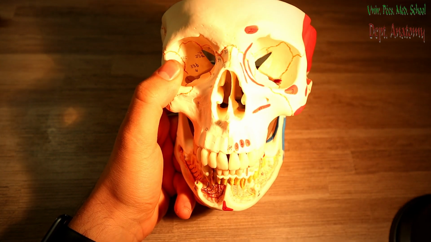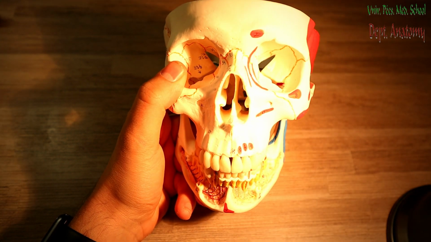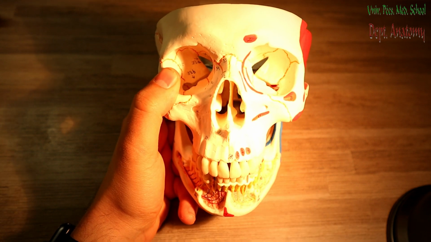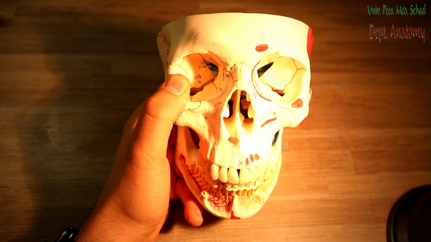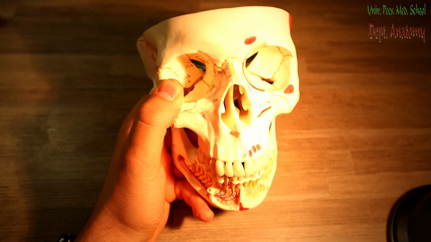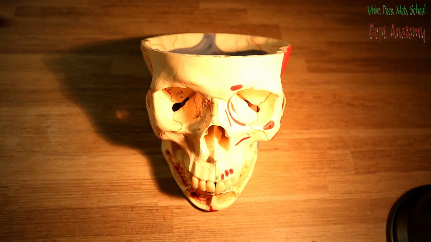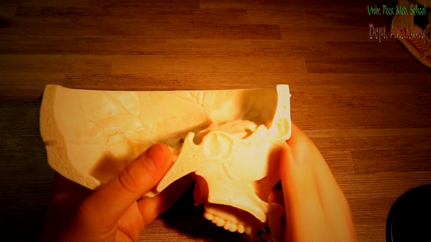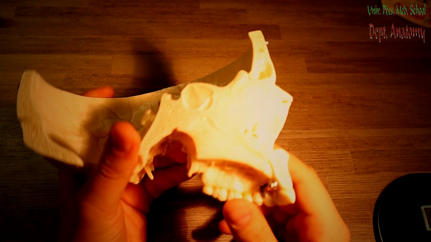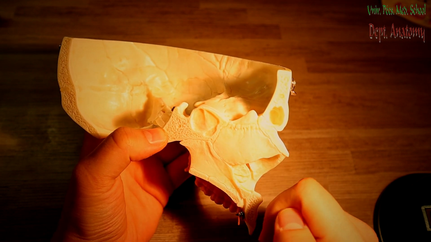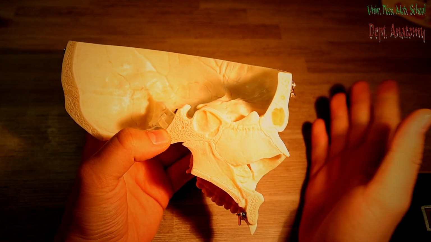In the nasal cavity you find the vomer and the ethmoidal bone, but these are not so good visible in this skull, so we have to cut the skull into 2 halves, like this. This is the vomer, and this is part of the ethmoidal bone. So back to the other skull.